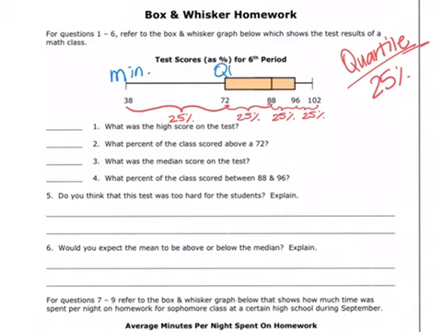So the end of your box, 96, is your quartile 3 value. And then remember, the line that's in your box is always the median value. Median means the middle value when your data is listed from least to greatest. And remember, that's not the same as the mean. And so then that makes 102 your maximum value for this data set.